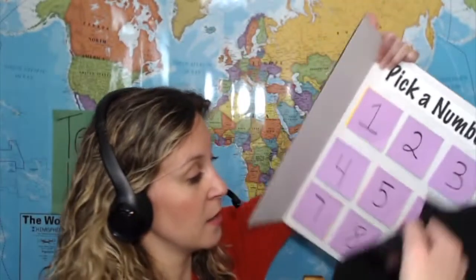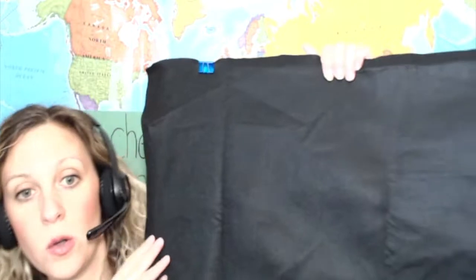What I also like about this is that I've created for the lower level students something that can be pretty versatile. I have black felt here that I also use a little binder clip at the top, and I cover up the rest of the board. Holds it together.